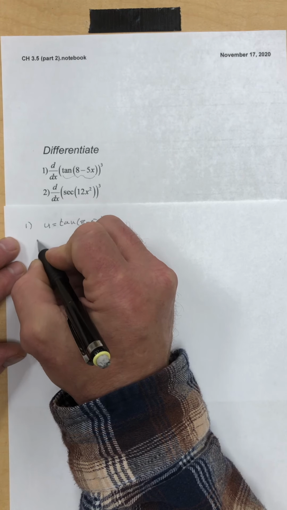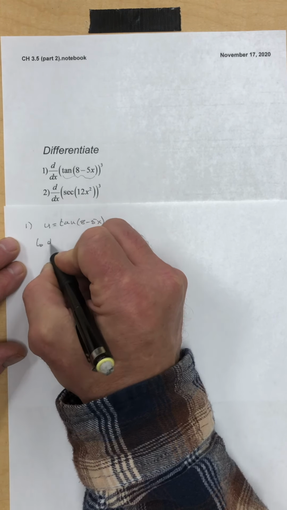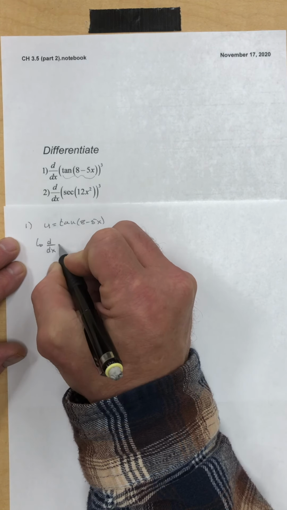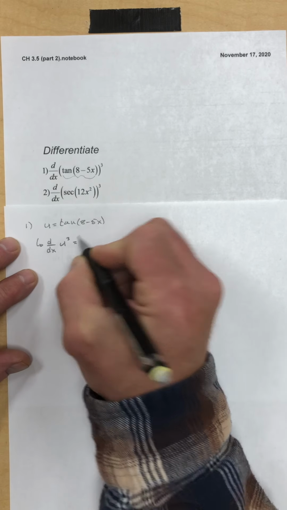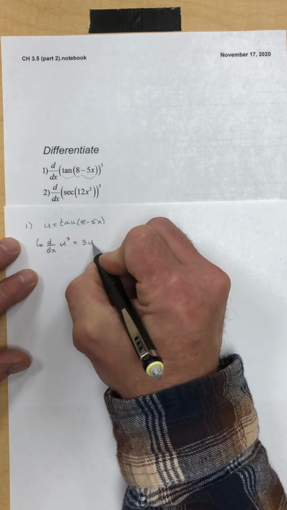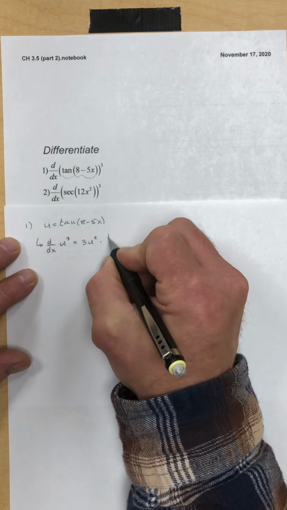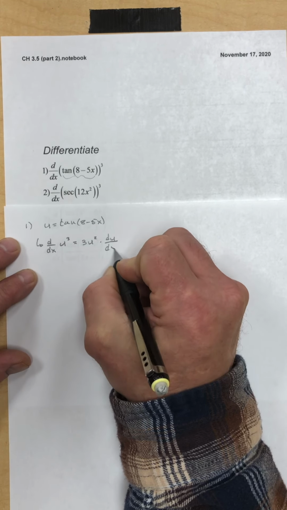When I take this derivative, I'm going to get d dx of u to the third. That's going to give me 3u squared times du dx.